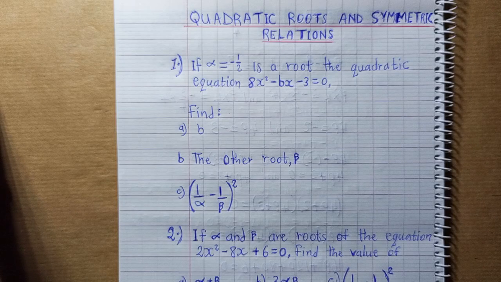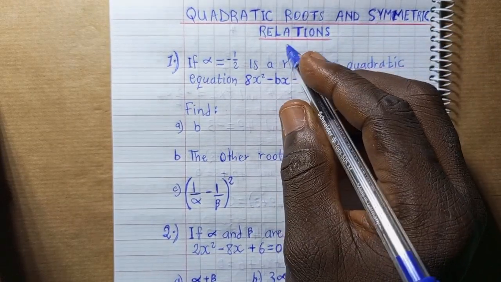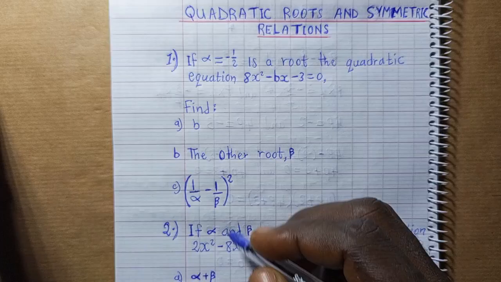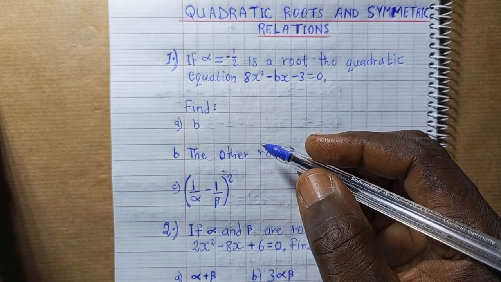In this video, we'll be looking at quadratic roots and symmetric relations. So these are the questions we'll be considering. These two questions. Make sure you follow to the end of the video so you can get the best from it.